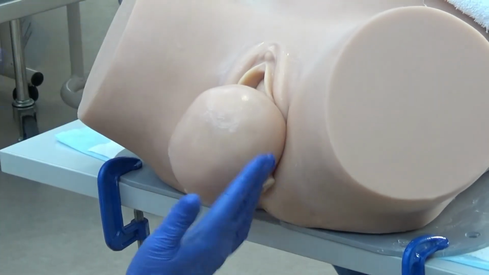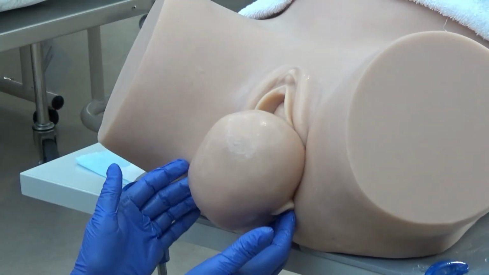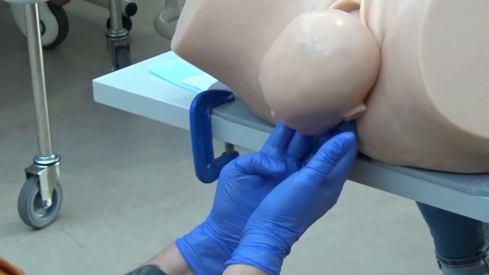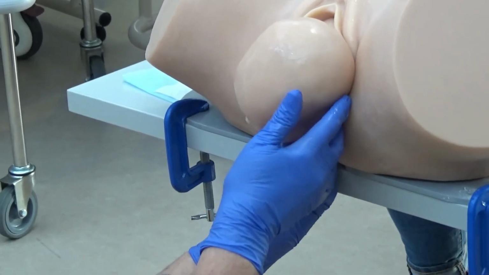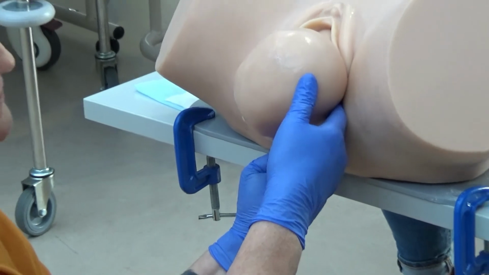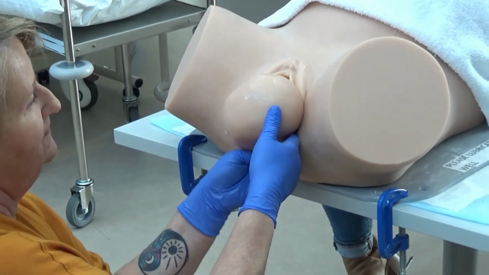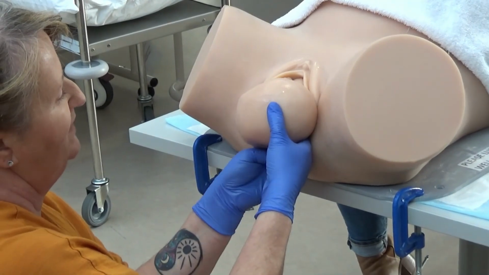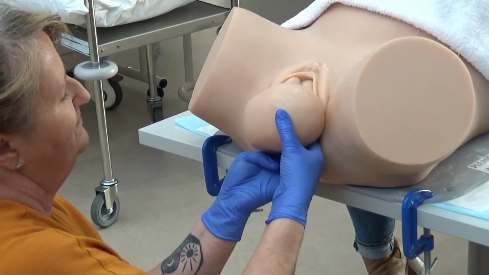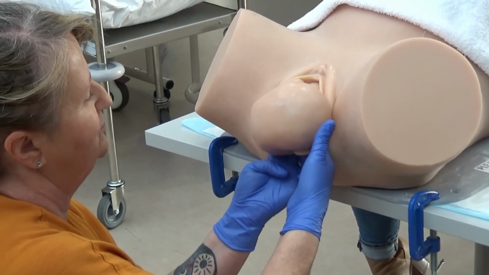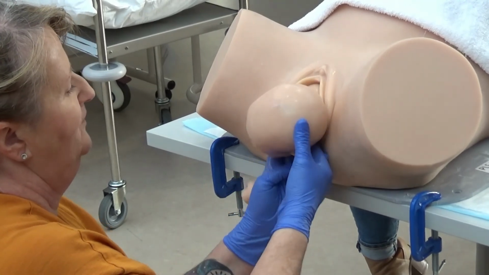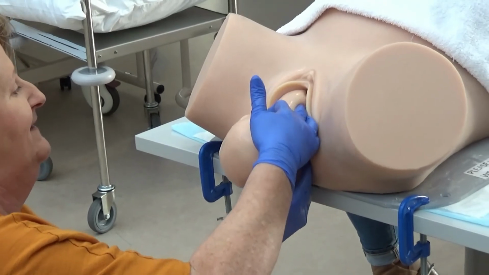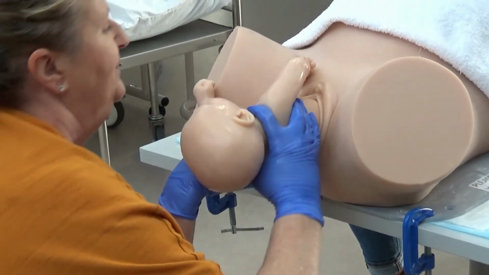Okay, now if that's not working, we're then going to try for removing the posterior arm. So for removing the posterior arm, we're going to run down the arm to find the cubital fossa. We're going to splint the baby's arm. We're going to bring it up across the baby's chest, across the baby's face, and remove the posterior arm and bring the baby up.